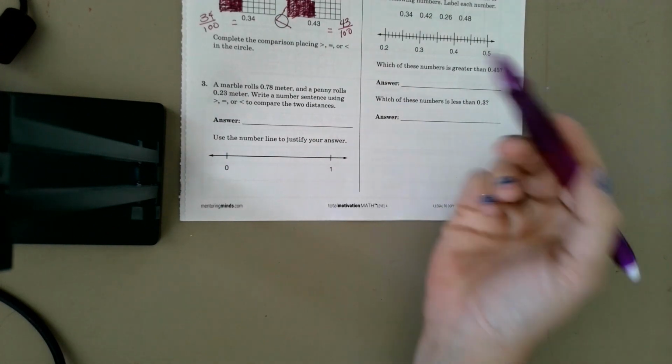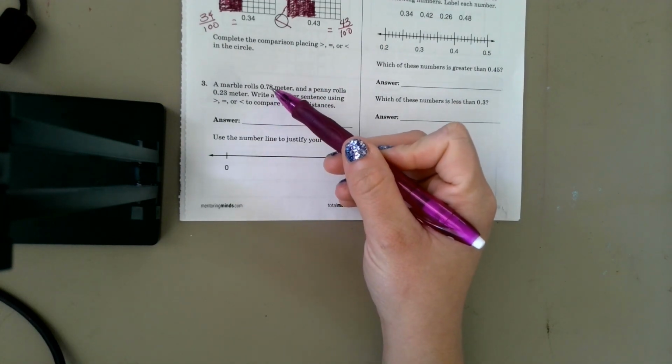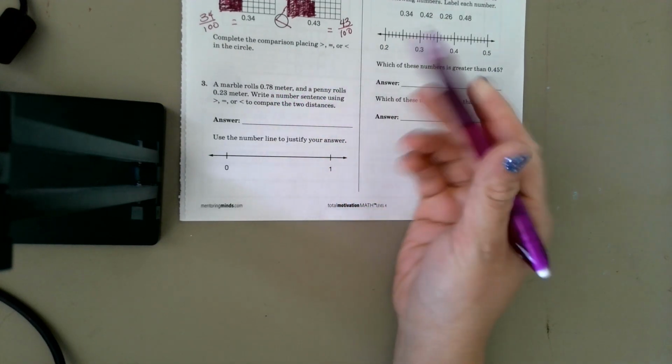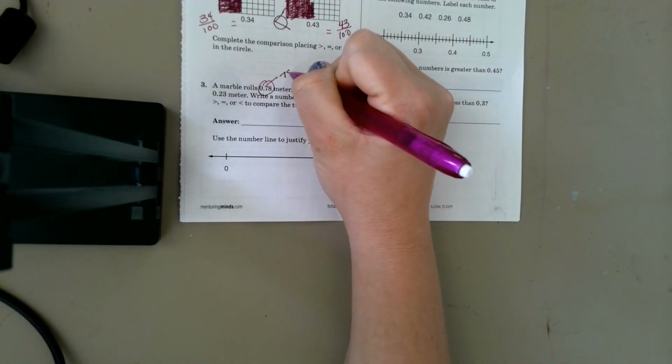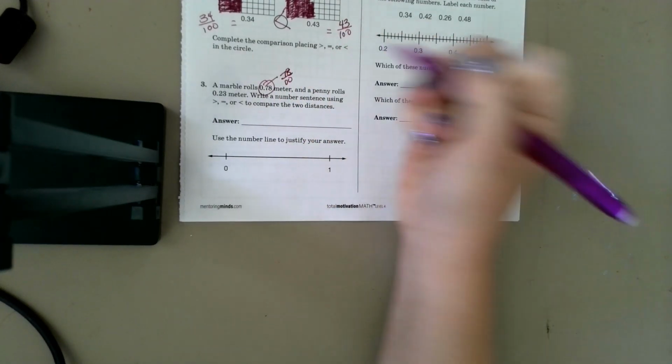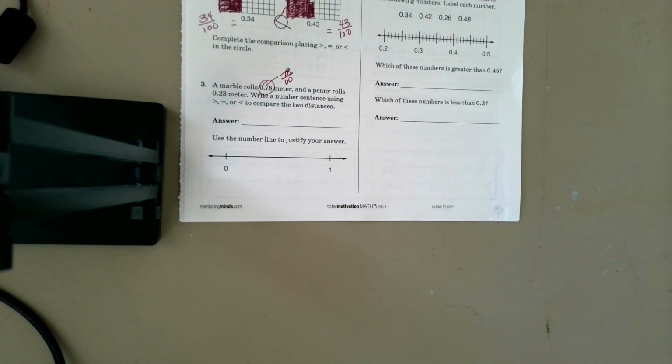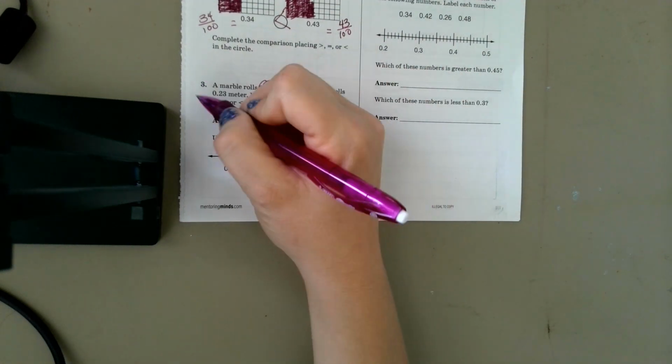Okay, so let's get started with number 3. A marble rolls 78/100ths meter. Okay, so let's write that as a fraction. 78/100ths meter. And a penny rolls 23/100ths meter.